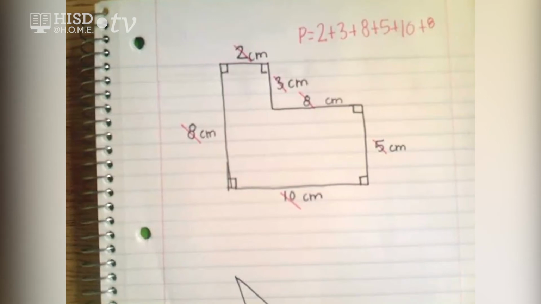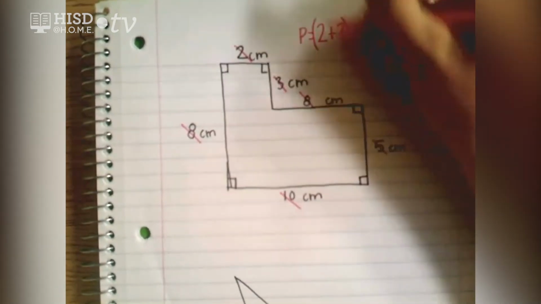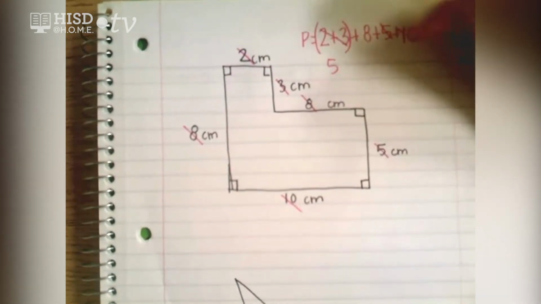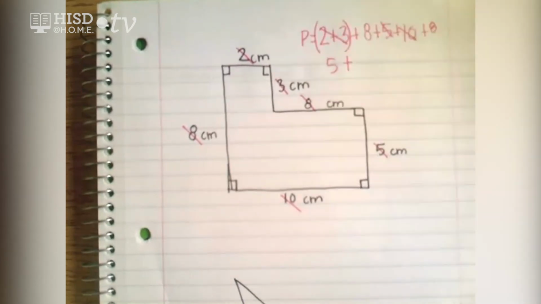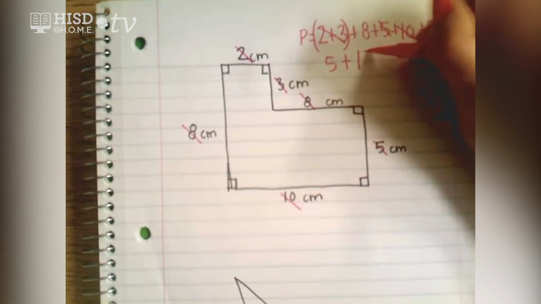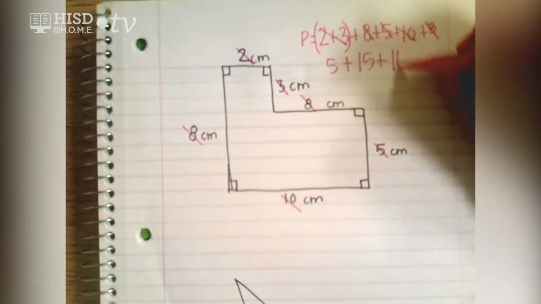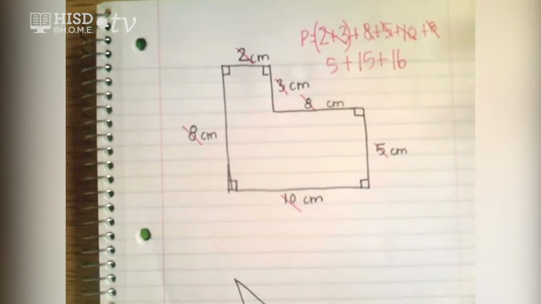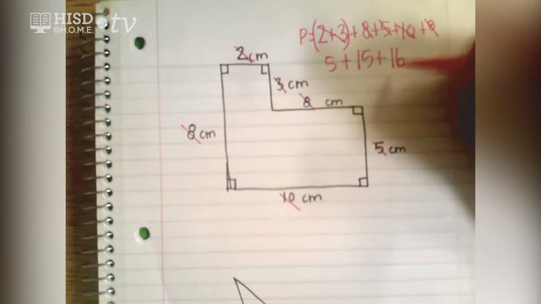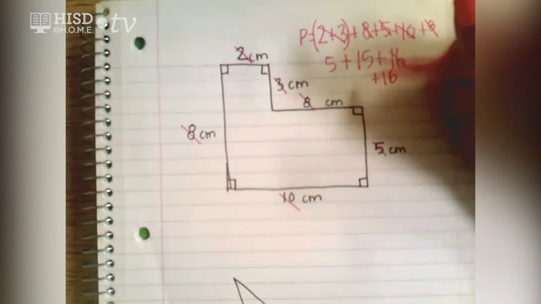Now I'm going to start combining some things together. I know 2 plus 3 will be an easy one to add together because that will be 5. I'm going to add 5 and 10 together because that's skip counting by 5, right? 10 plus 5 will be 15. And then I'll add 8 and 8 together. So that's just doubling it, 16. There's a couple different ways I could go about this, but I'm going to add 5 to 15. So I'll add the 16 at the end. And 5 plus 15 is 20.